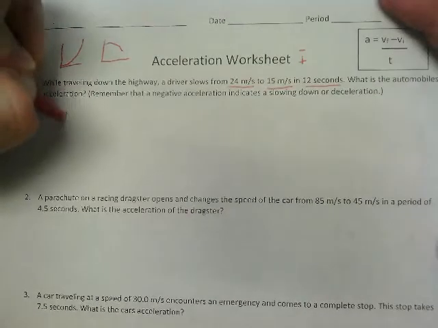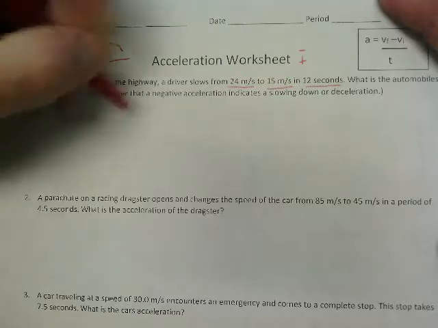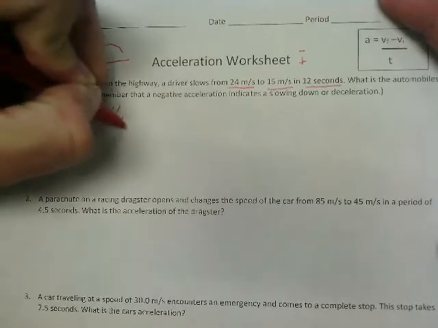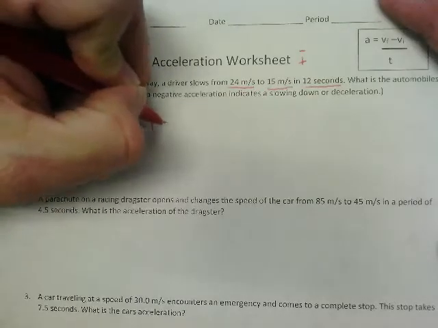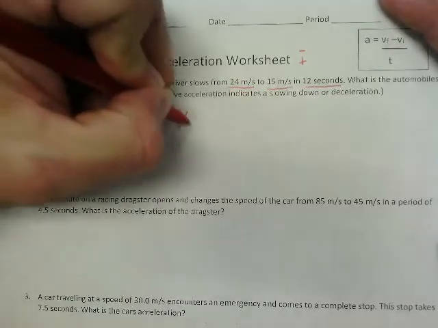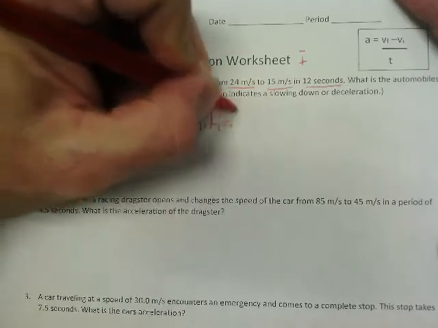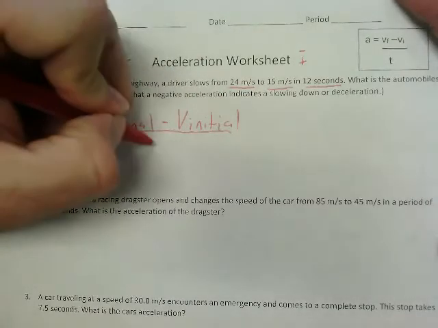Now acceleration is the final velocity minus your initial velocity. All this is divided by time.